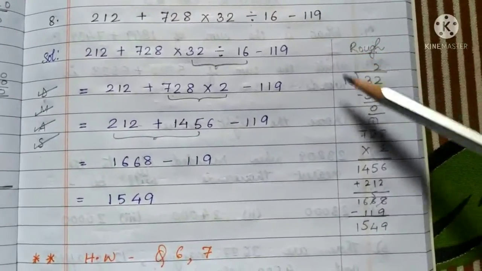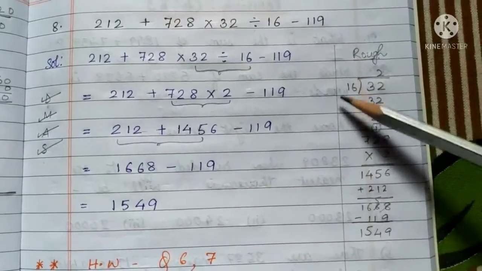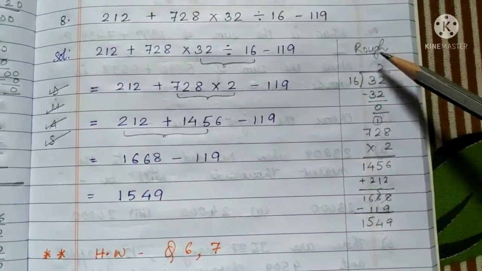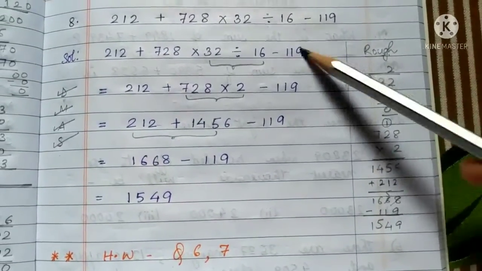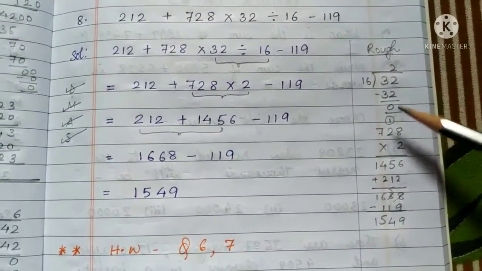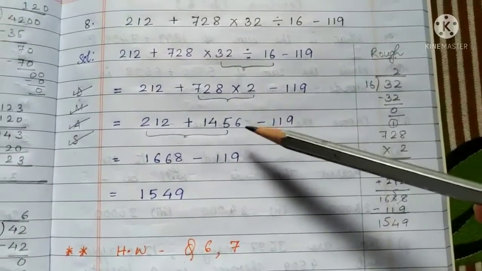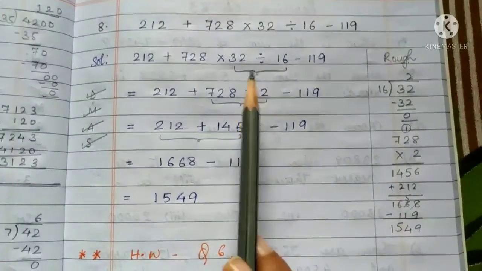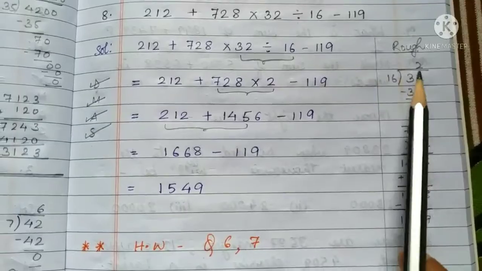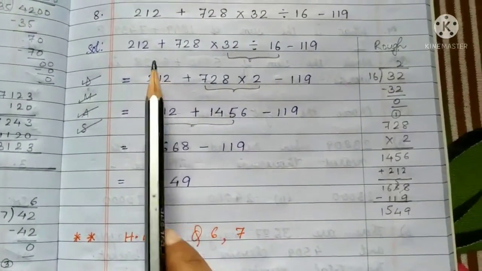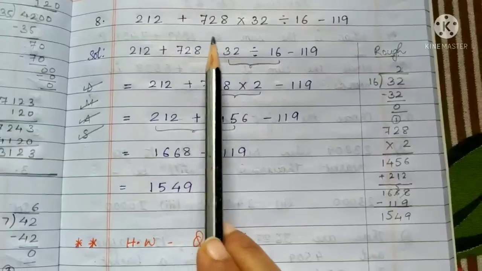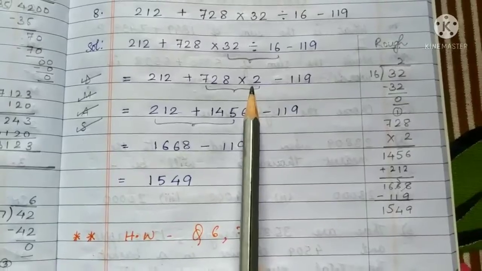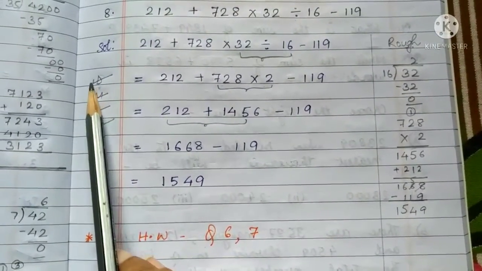Children, it is always advisable to draw a line here on the right side of your page for the rough column. Please show all the calculations of simplification here so that it is easier for you to place the answers in the question. Please show the rough work here for every question. So when we divide 32 by 16, we get 2 as the quotient. In the next line, we write all the other numbers as it is, but replace this division part by the quotient obtained. We have performed division, so we put a tick here.